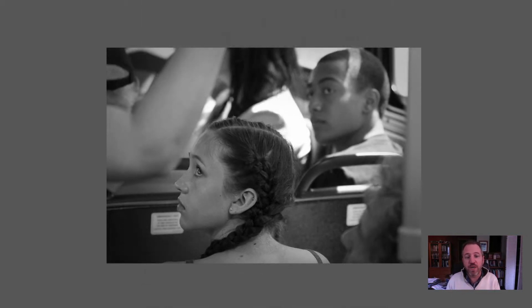Here's a classic binary opposite of male-female, and in this case I also thought the girl reminded me of Dorothy from The Wizard of Oz. And so that was kind of an interesting element. And then we also have this kind of mysterious element: these two people are looking at somebody who's standing, and we don't really know who that is. So there's a little bit of tension created by the not knowing what they're looking at.